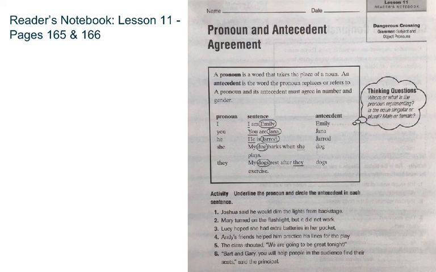If it's a singular noun, meaning one, then your pronoun also has to be singular, and as well, if it is plural, then it has to be a plural antecedent. Thing to remember is the antecedent is the noun that's being replaced by the pronoun. In our activity today, you're going to underline the pronoun and circle the antecedent in each. So remember, the antecedent is the person's name, or the noun, and the pronoun is what is replacing it.